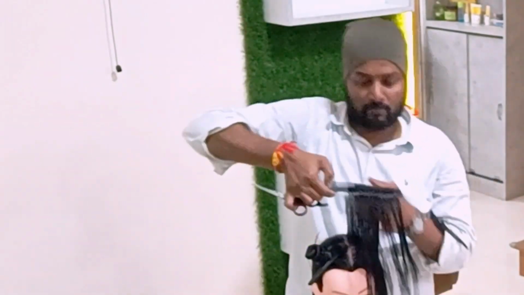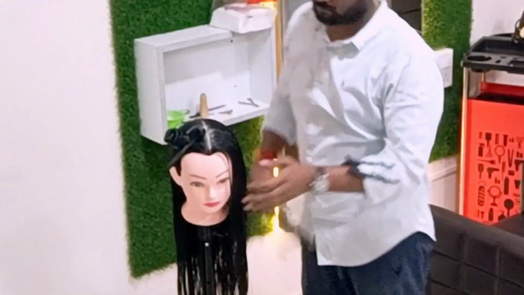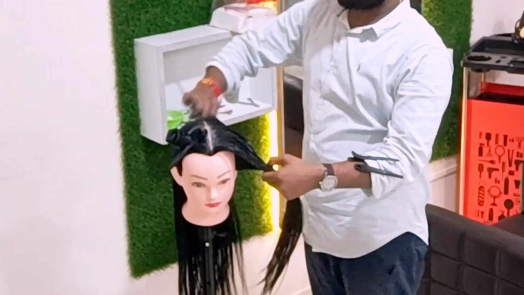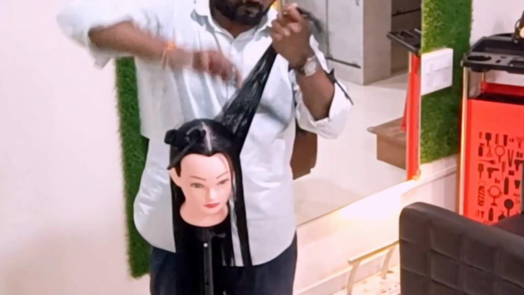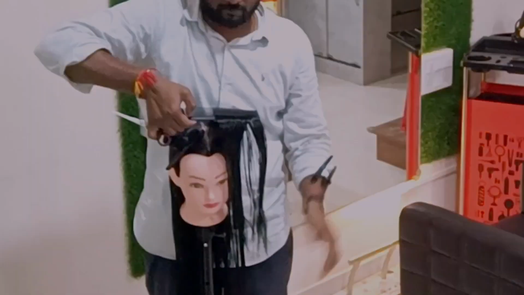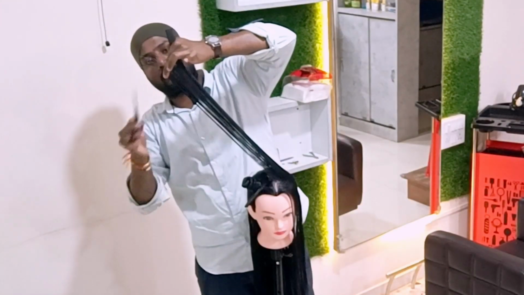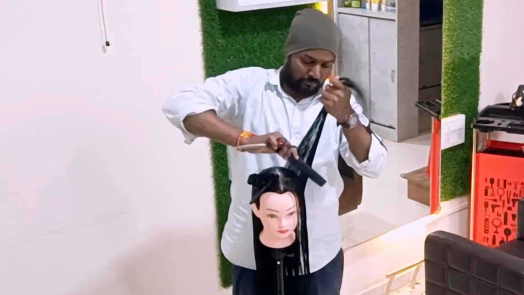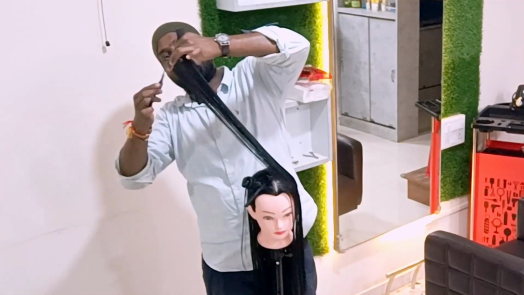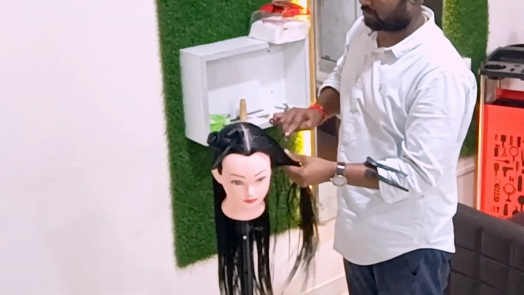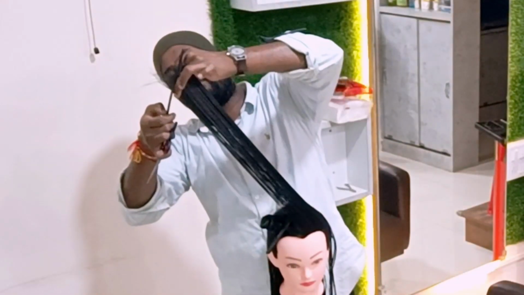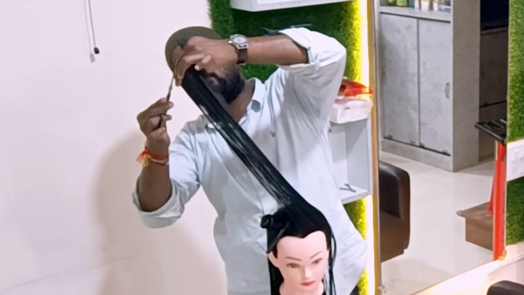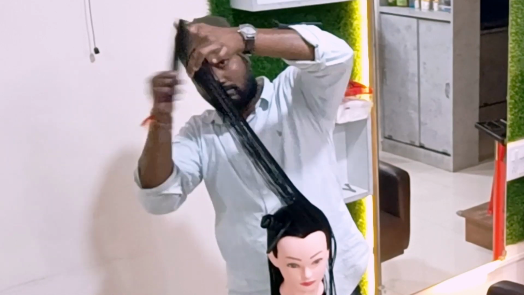So almost half of my section is going to be finished, the side bases, and we are coming back to the other side sections, and we can just follow the same technique. This time we are standing in front of the dummy, and behind the head we can see the position will be changed, right? So here we can take the zero angle of the one length haircut, and the rest of the remaining hair we will start cutting back.